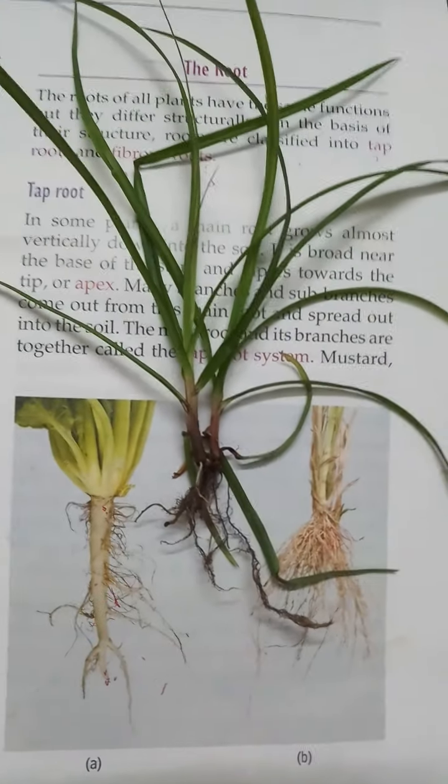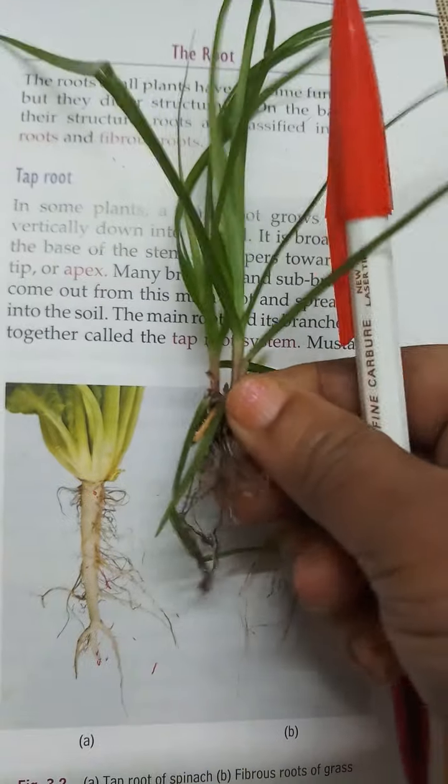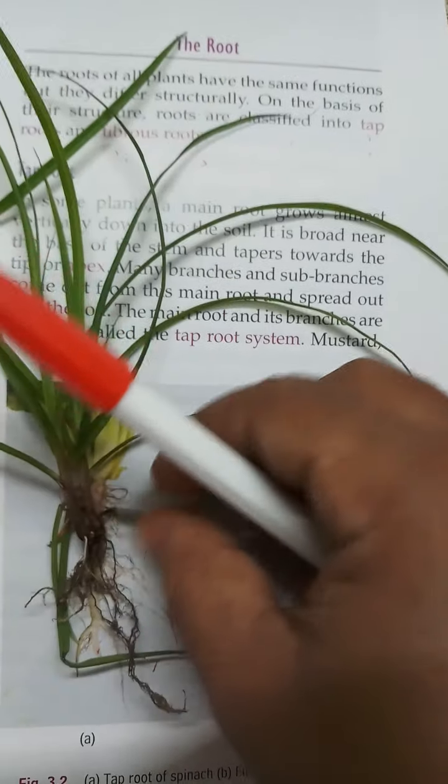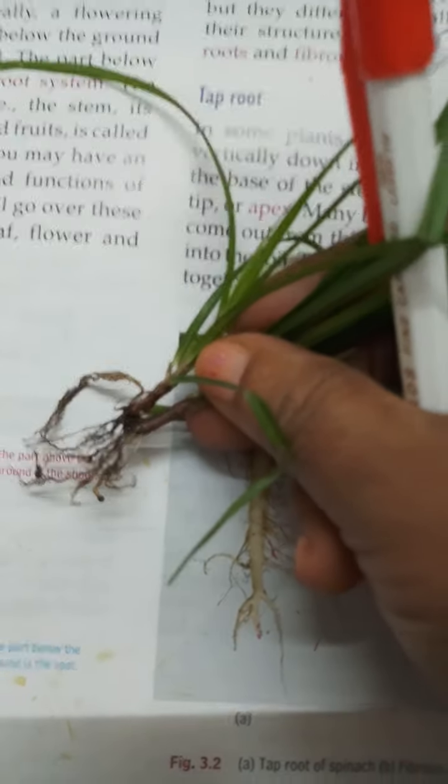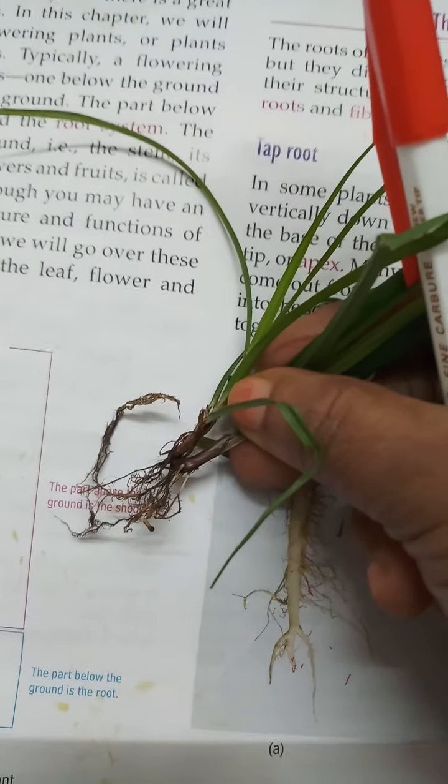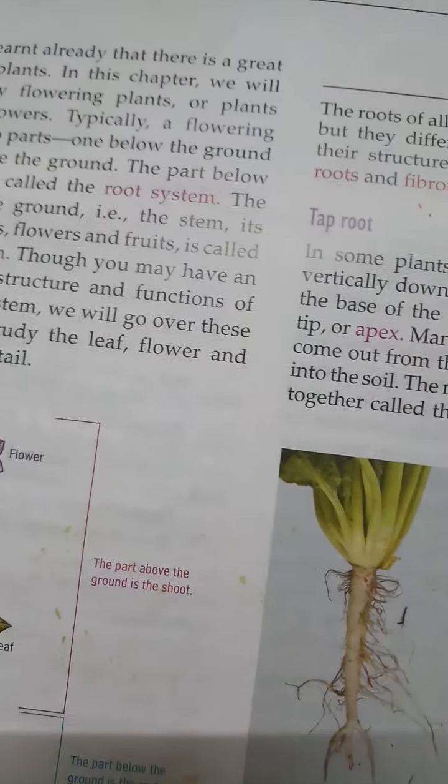Here is a typical grass. Here you can see its roots are arising. We cannot see any thicker root here. All the roots are of the same thickness and arising from the base of the plant.